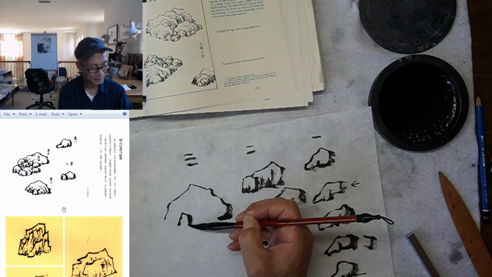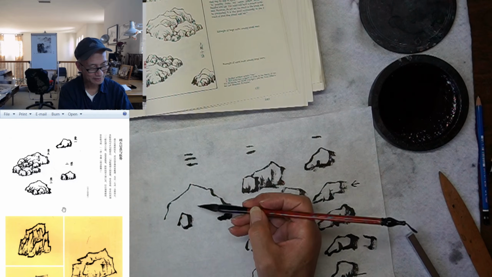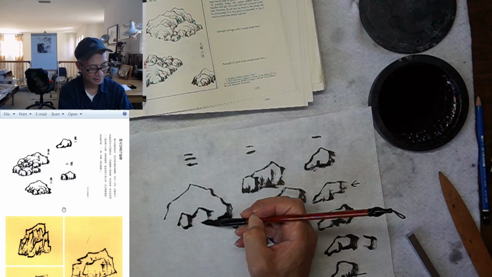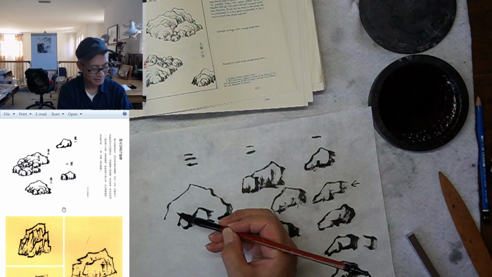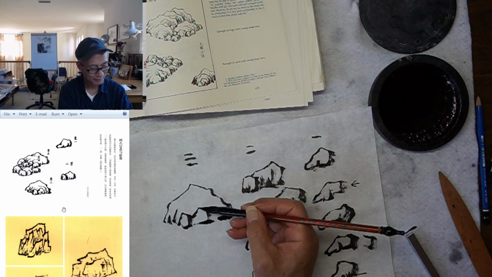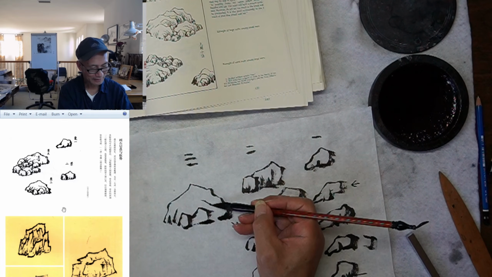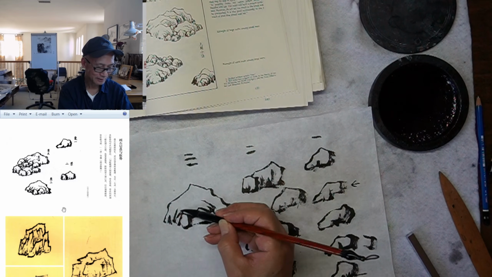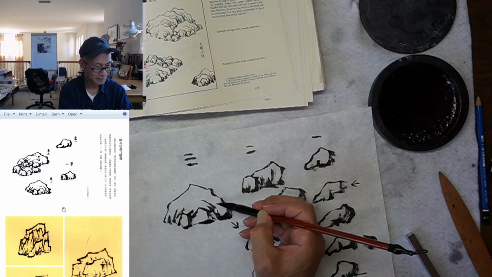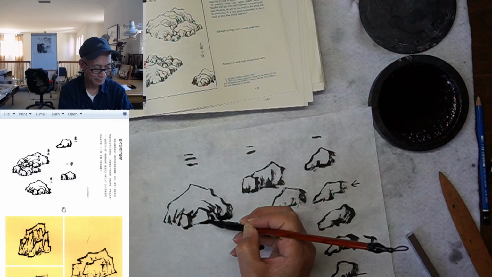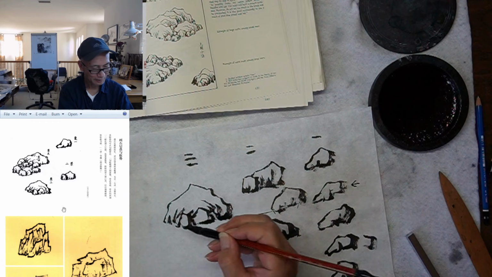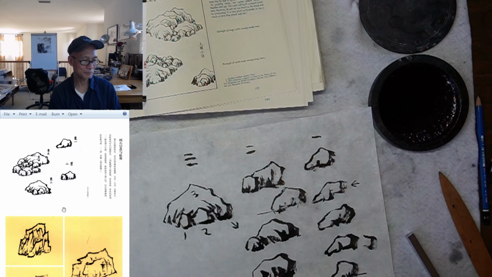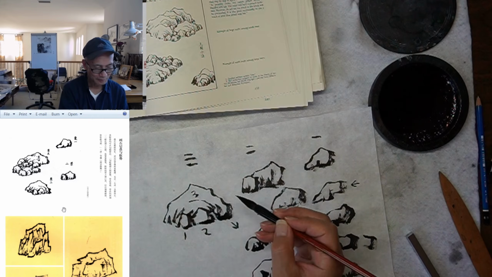A little small rock, just like that, and then a little larger one on the right, like this, and then you can add some slant strokes, dry brush strokes to add wrinkles to finish. So this is the three, 1, 2, and big. Three.